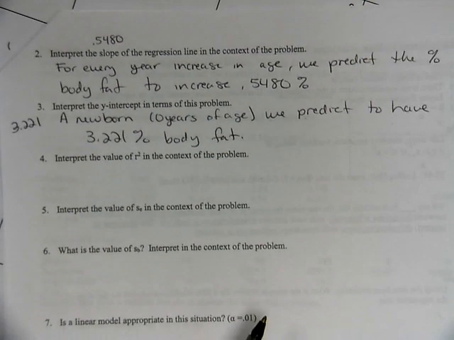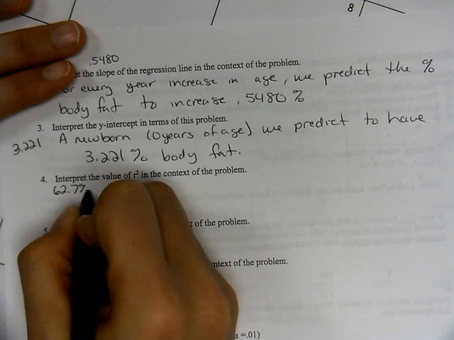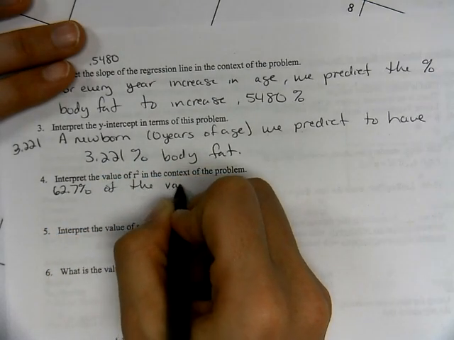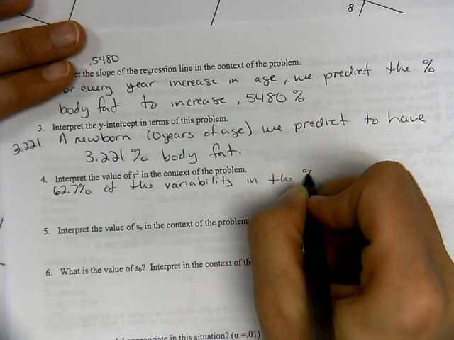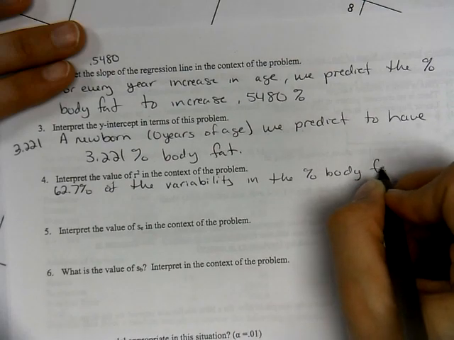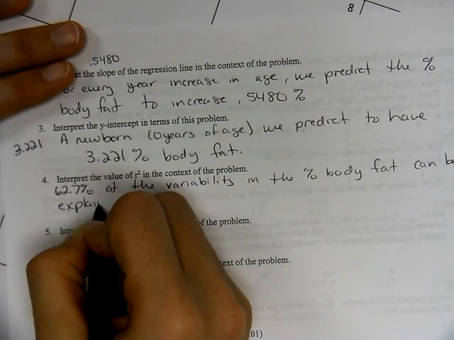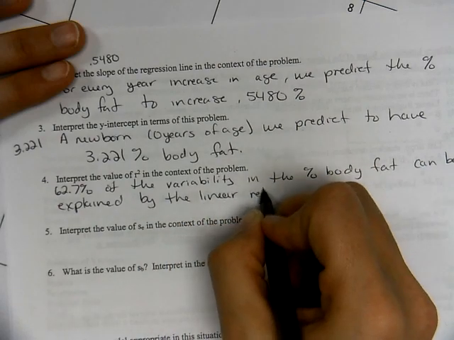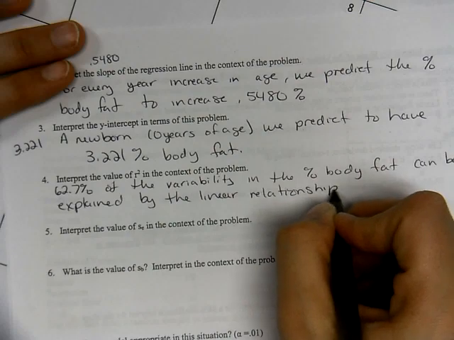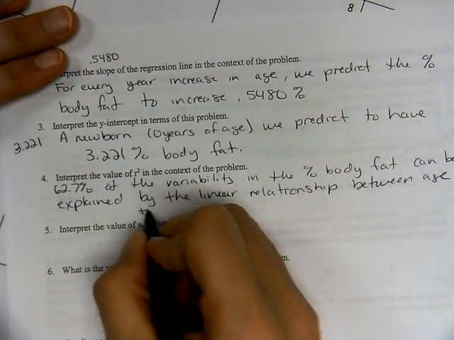So interpret R squared. R squared was 62.7. So 62.7% of the variability in the percent body fat can be explained by the linear relationship between age and percent body fat.